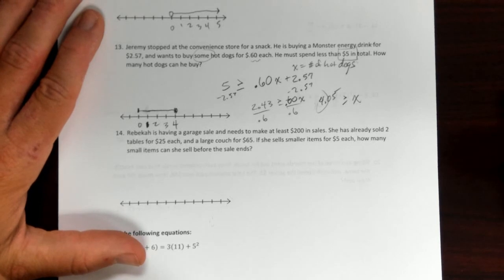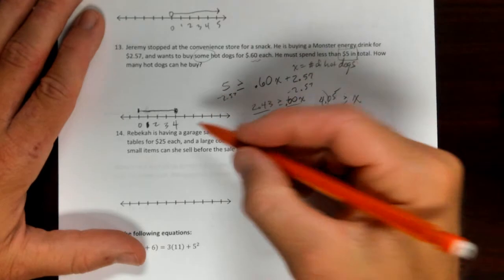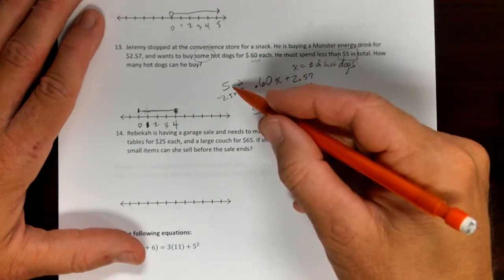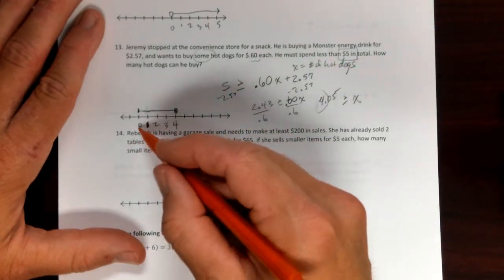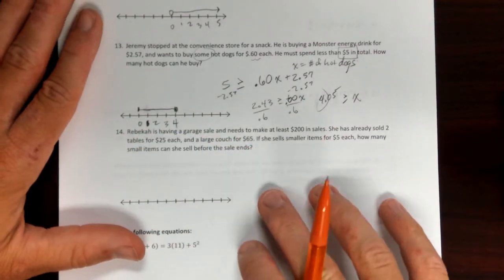So I can buy up to 4 hot dogs. I could buy 0 hot dogs, I could buy 1, I could buy 2, I could buy 3, I could buy 4. But I can't buy more than 4 because I'd spend more than the amount of money I have in my wallet, and I can't buy less than 0 because you can't buy a -1 hot dog.